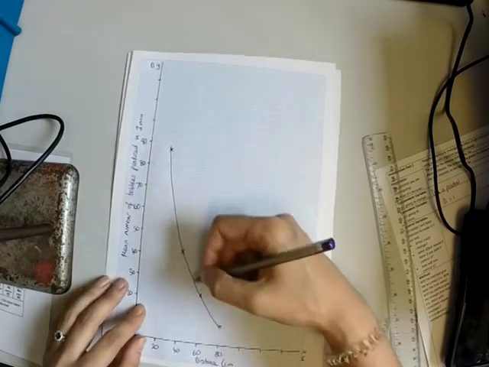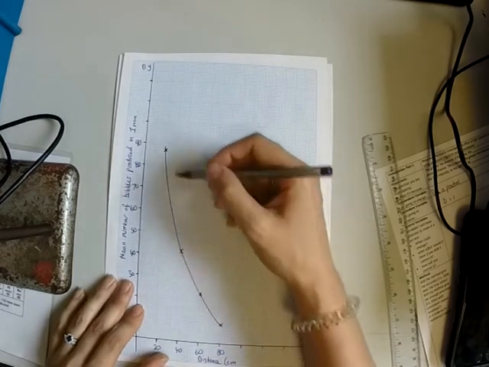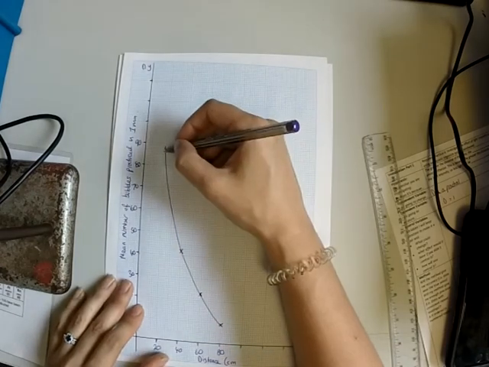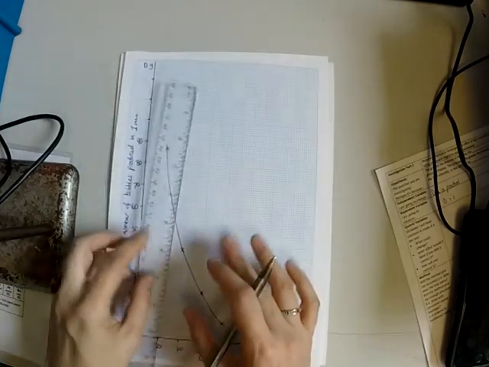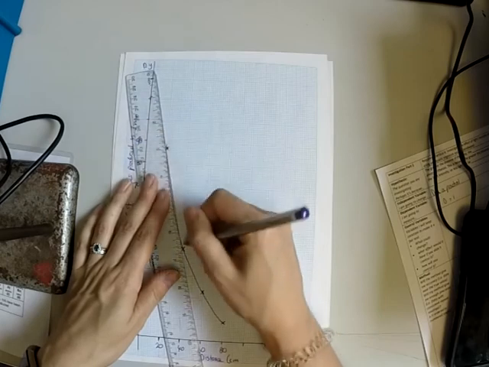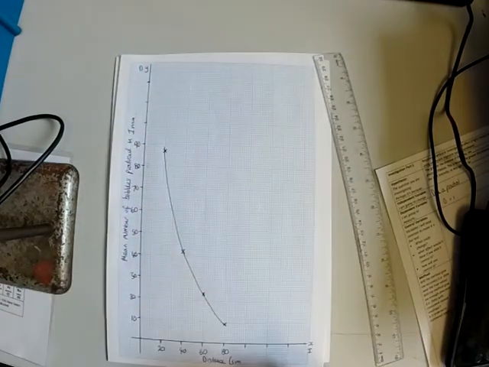Because I've done it slowly, I can add my nice curve, but also I haven't done dot to dot, which is what a lot of my students do. They will get a ruler and put on a line and go dot, dot, dot. That's not a clear, nice curve.